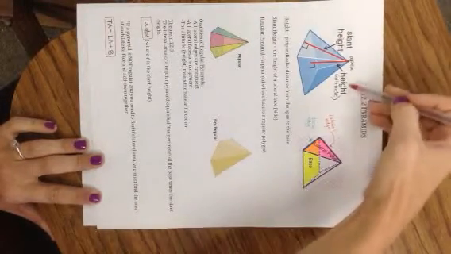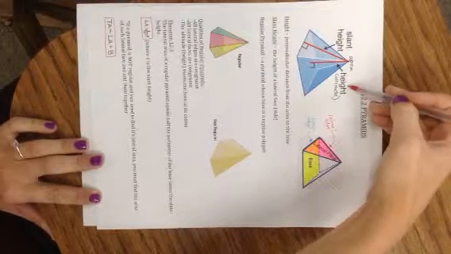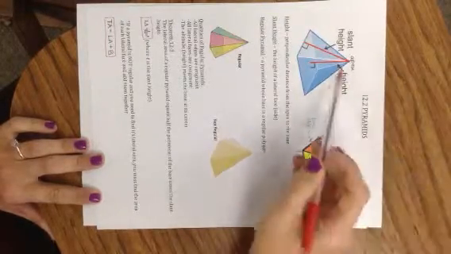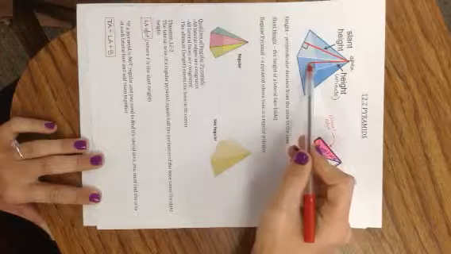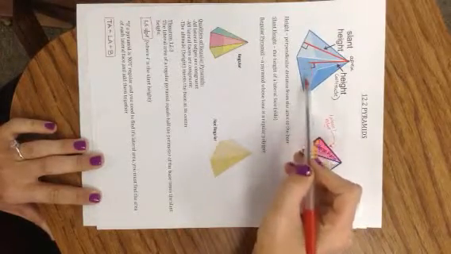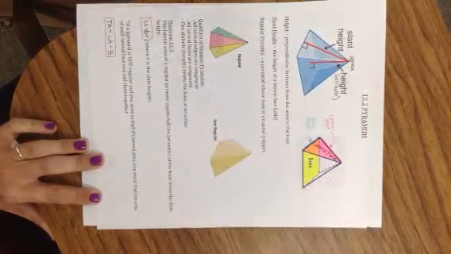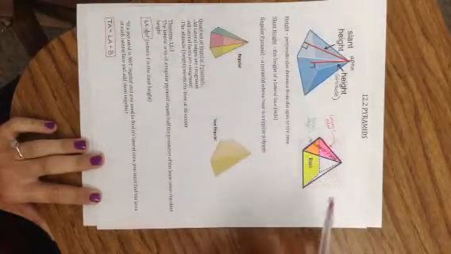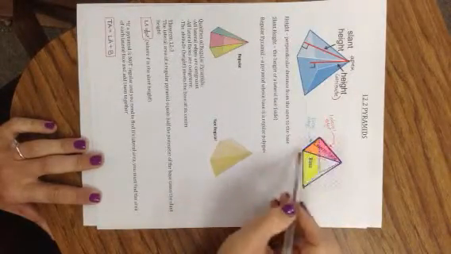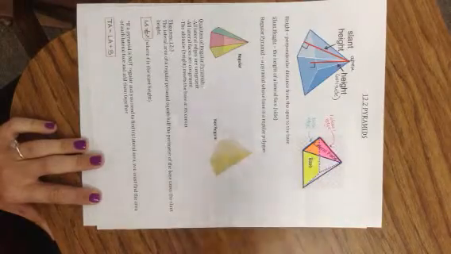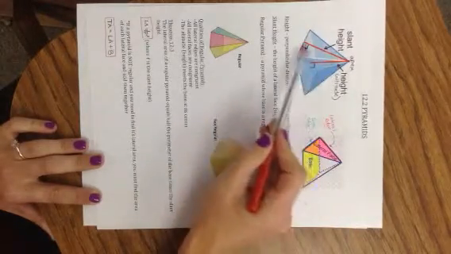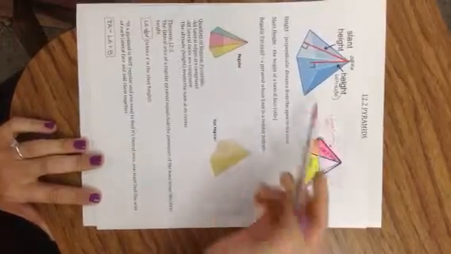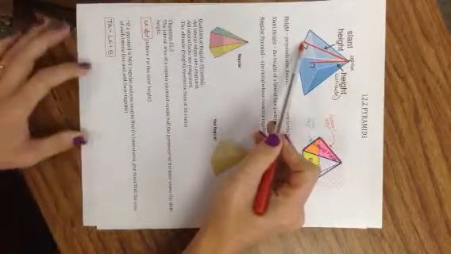To find the actual height, which could also be called the altitude of the pyramid, it is measured straight down through the center of the pyramid to meet the base, forming a right angle, perpendicular distance. The slant height is if we take one of the lateral faces, which are going to be triangles, it is the height of one of those triangles. So it is actually outside on the surface of the pyramid.